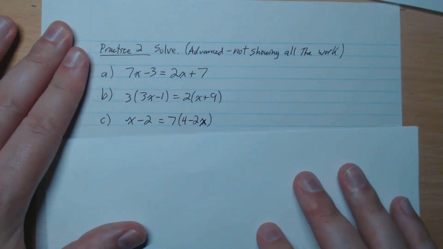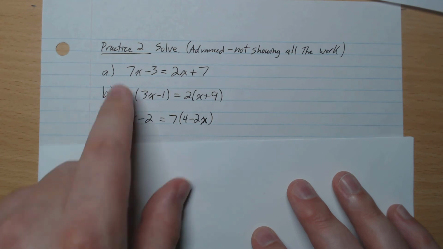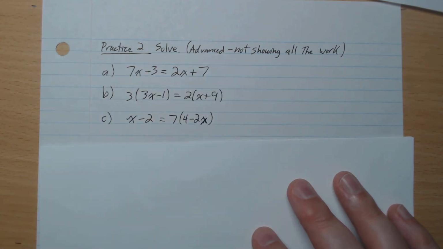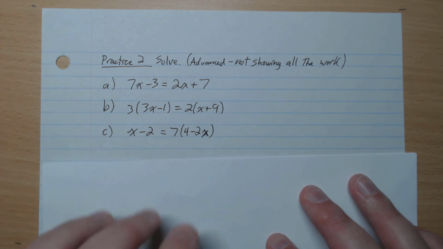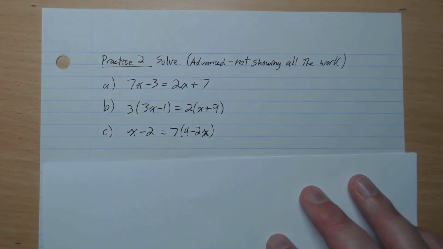Okay, so practice number 2 is to solve these equations in an advanced manner where you do not show all the work. Now this is entirely optional. You don't have to do it if you don't want to. I recommend that you do it. It practices your mental math and it's less work when you're doing linear equations in the future as well. So I think it's worth it myself. So go ahead and solve these in an advanced way like I did here. You're not showing all of the work.